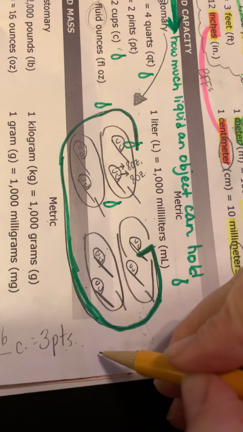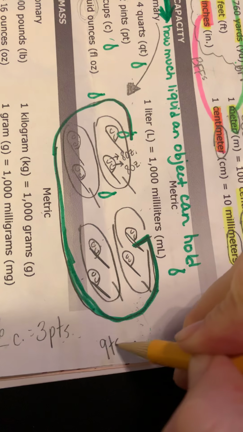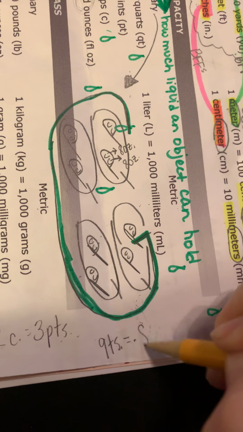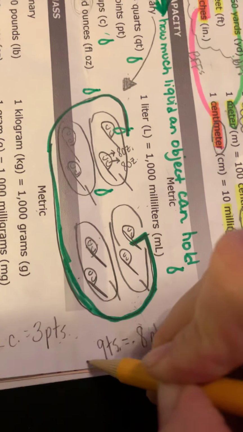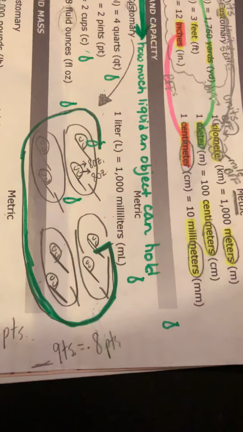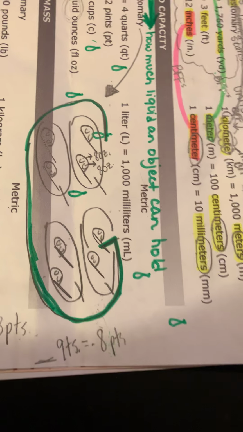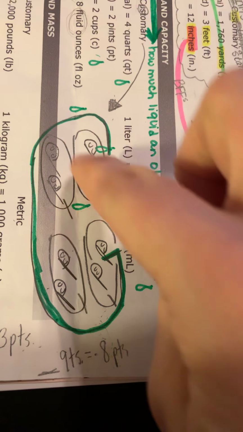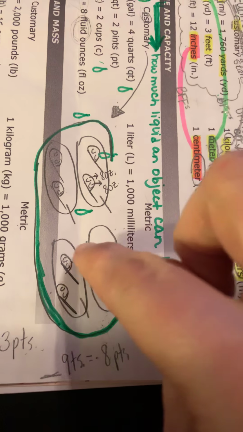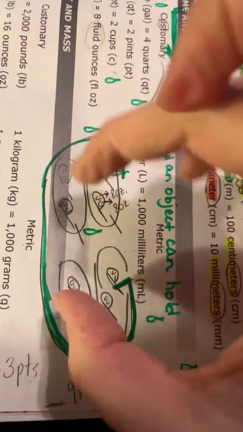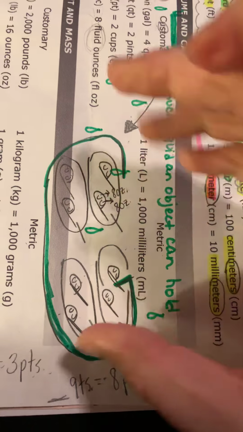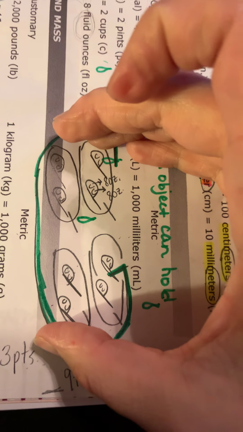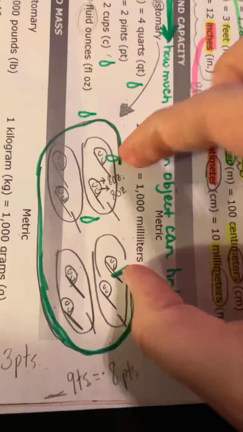Okay, what if I want to know how many quarts equal 8 pints? How many quarts equal 8 pints? What do I need to find? Yeah, I need to find 8 pints. There's 2 P's for pints, 4, 6, 8. So it's all of these. 2, 4, 6, 8. How many quarts is this? How do you know it's 4? Yeah, because there's 4 Q's. Very good.